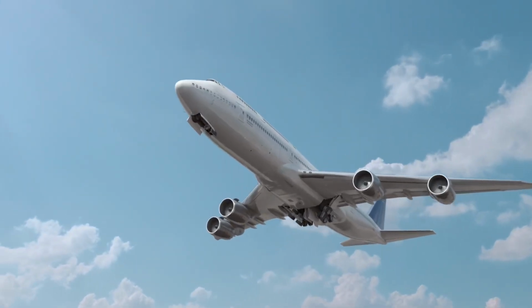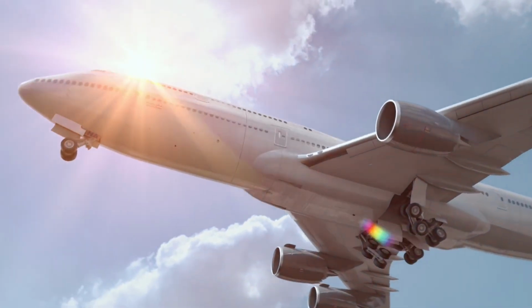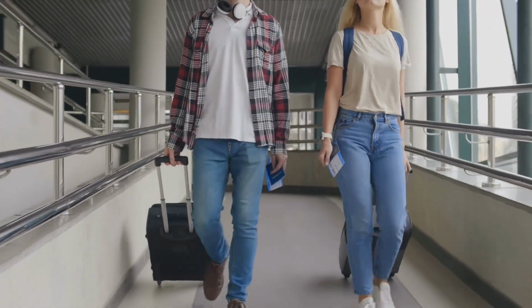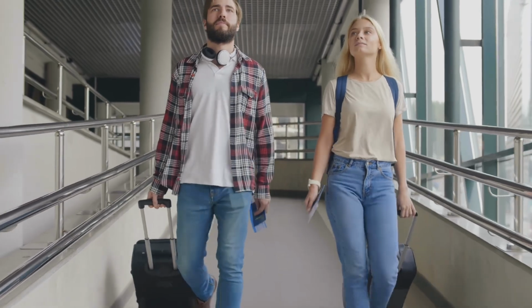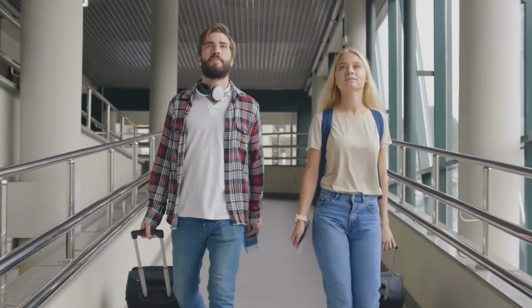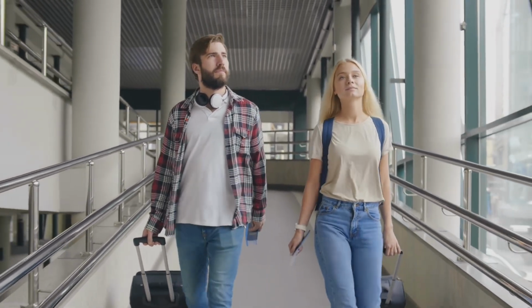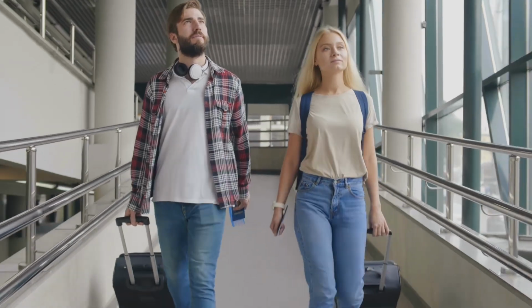So number 7, you need to provide a flight itinerary. The flight itinerary needs to be round trip, okay? And you need to have your name in the flight, and you need to tell us where you'll be when you leave the country and when you're coming back.